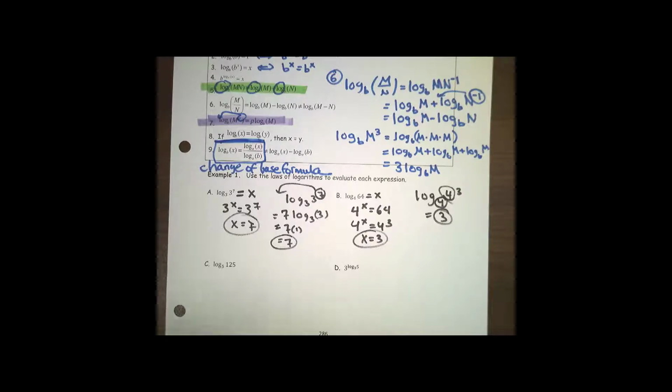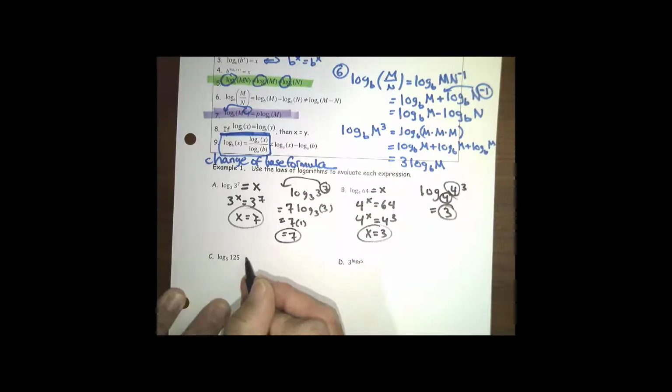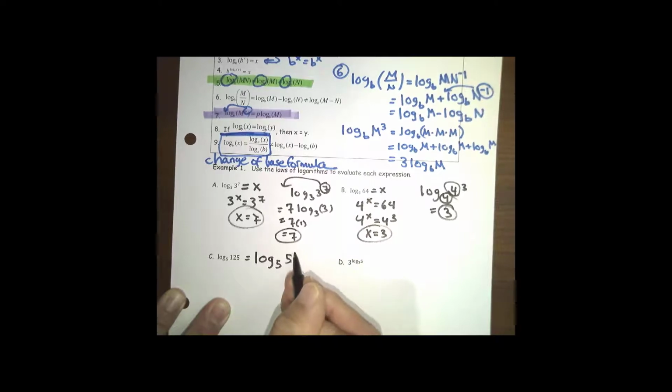This is pretty much a shortcut way to do these so that you don't have to write out the equation to solve this every time. So log base 5 of 125, that's log base 5 of 5 to the third power. So 5 and 5 are the same, so this is equal to 3.